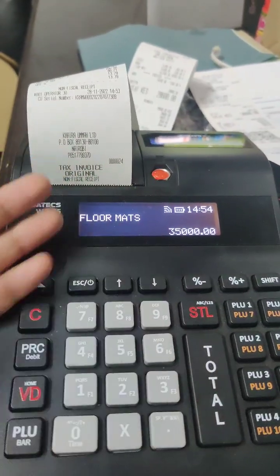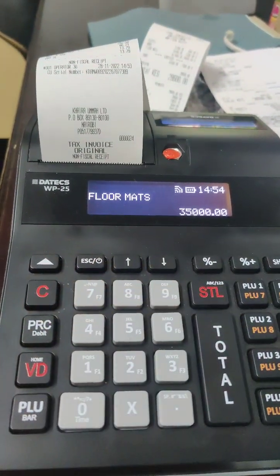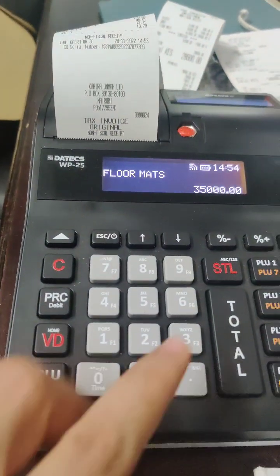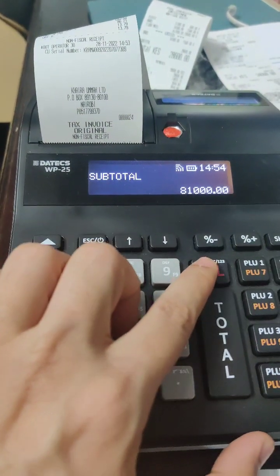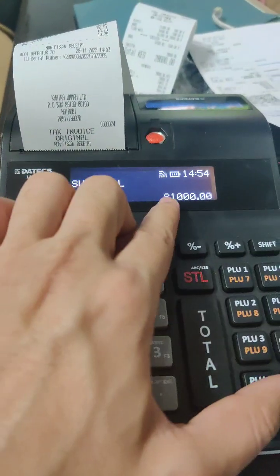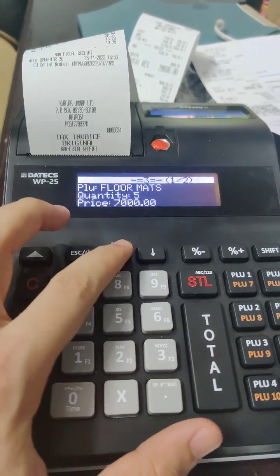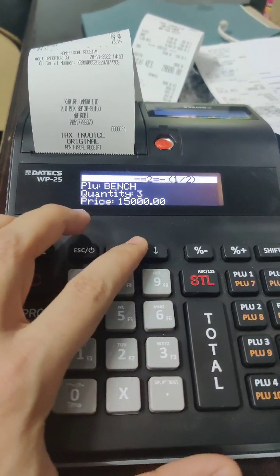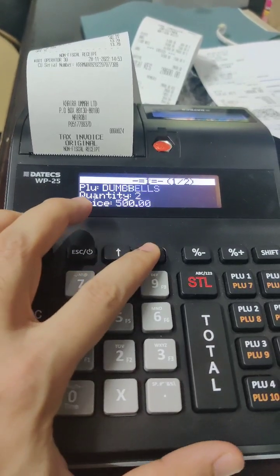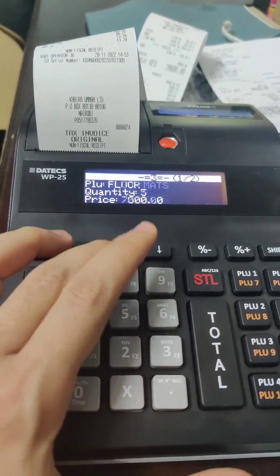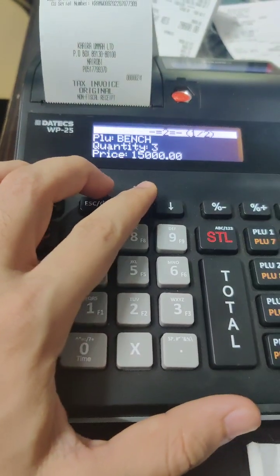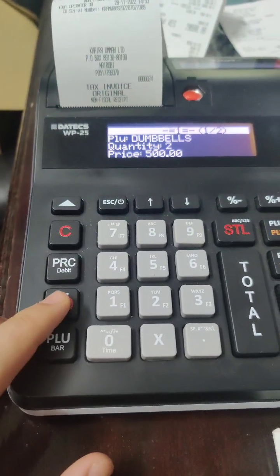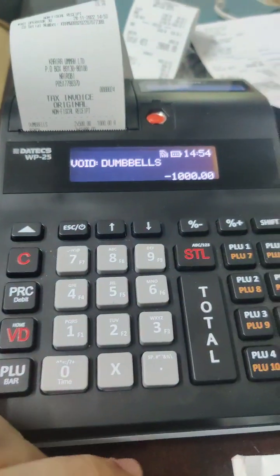Now let's say a client tells you, okay, I don't want one of the items, or maybe you made a mistake, so what you can do is you do subtotals. Okay, once done with subtotals, you get the total amount, and then you go up, and whichever item you want to cancel, you see all your items. You see dumbbells are 2, benches are 3, floor mats are 5, and whichever item you want to cancel, let's say you want to cancel the dumbbells part, so you press void, it will come out.